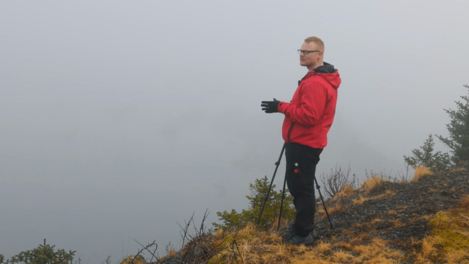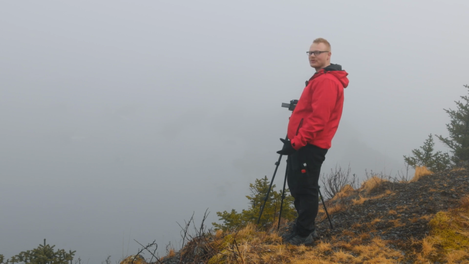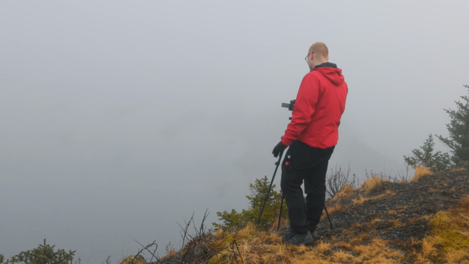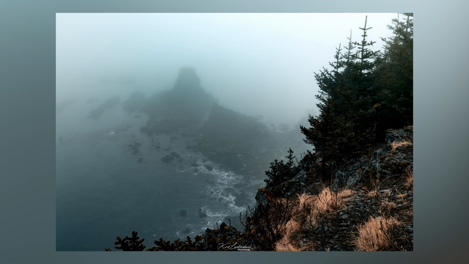A lot brighter, so I switched to F11, and F11 is a great landscape photography number. Anything between F8 and F14 is pretty good for landscape photography in general, so you get most things in focus. So F11 with a 1/5 shutter speed and ISO 100 again.